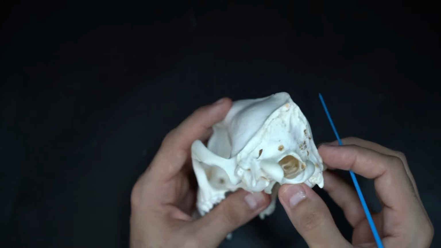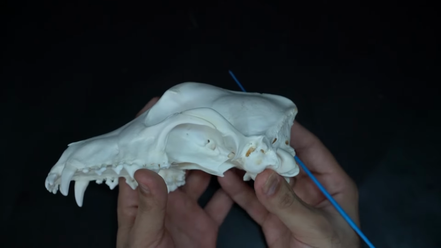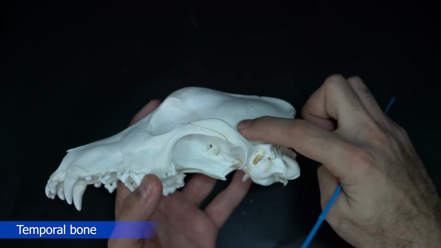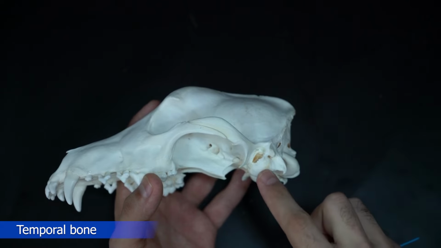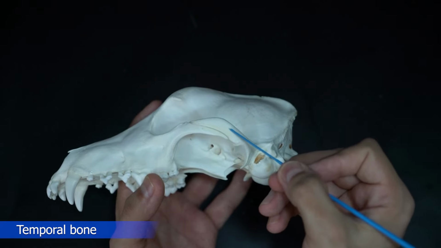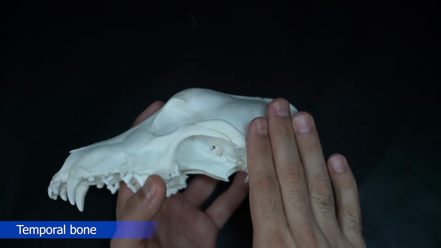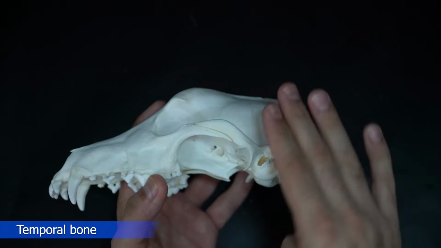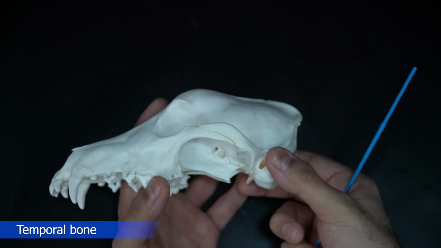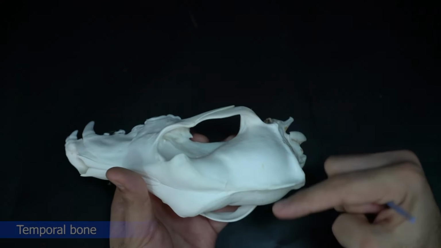If we move to the lateral view or lateral surface, here we can find the temporal bone. The temporal bone, this big bone, all of this here, including the tympanic bulla, for example, and this process here, the zygomatic process of the temporal bone. So the temporal bone is there to form the lateral wall of the cranial cavity. And it's, of course, a paired bone. That means we have one on the right side and one on the left side.